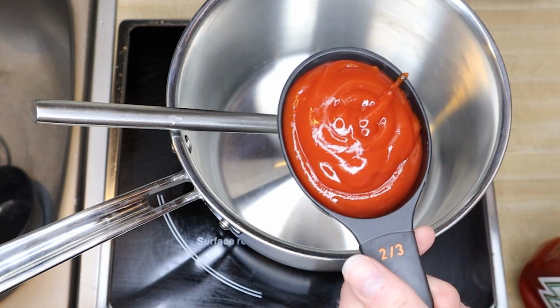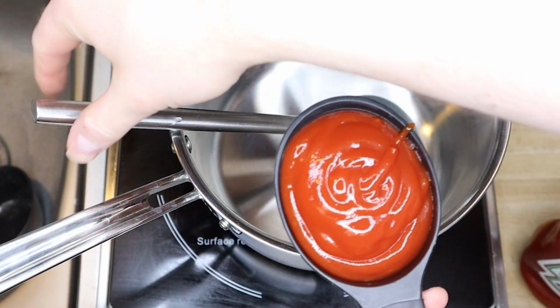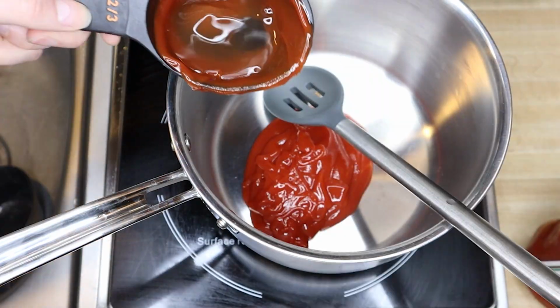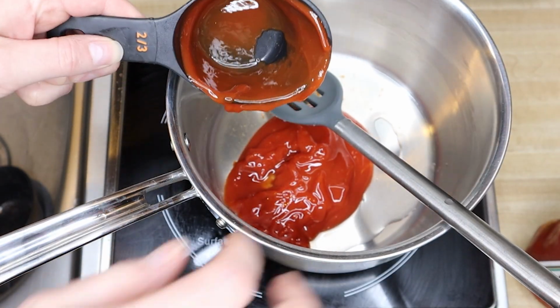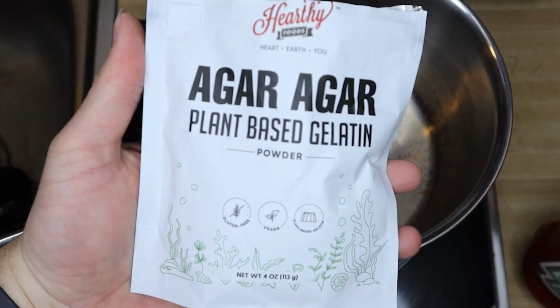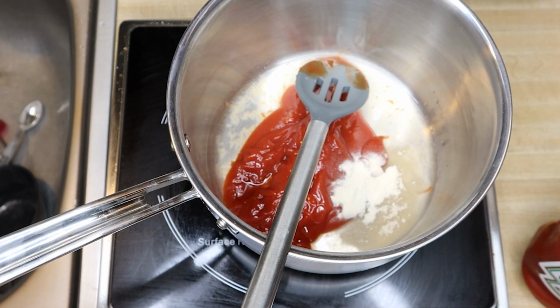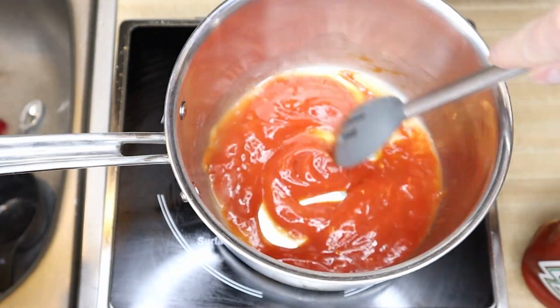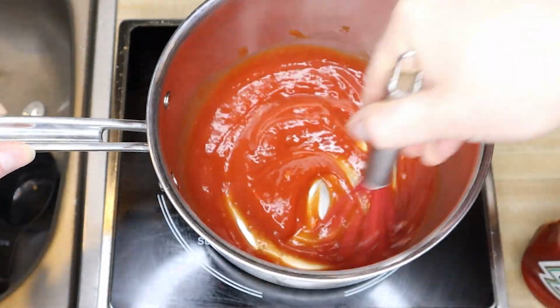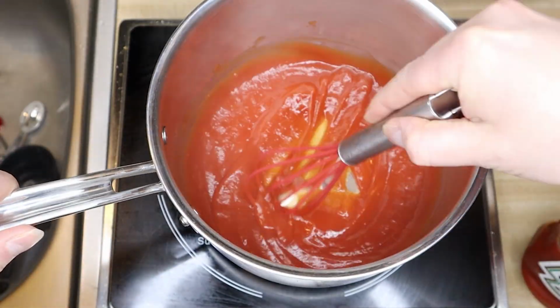Alright, the ketchup caviar. We're going to start with our 2/3 of a cup of ketchup, about a 1/4 cup of water, and then our agar, which is a seaweed-based gelatin, a tablespoon of that. We're going to mix that and then turn the heat on medium-low, whisking continuously until it just comes to a boil.